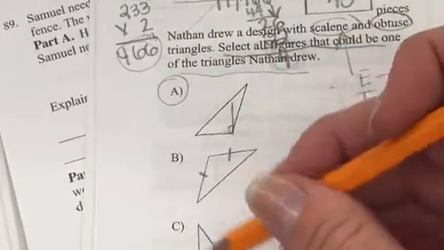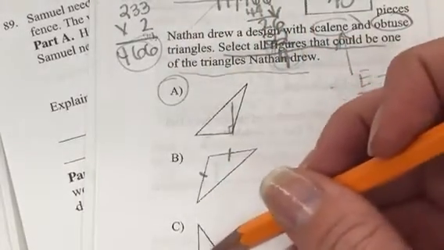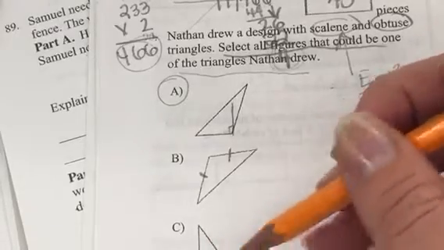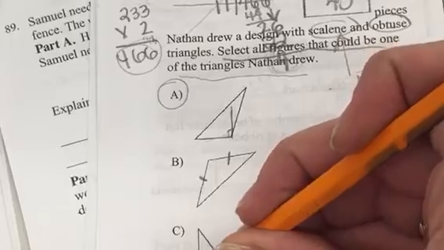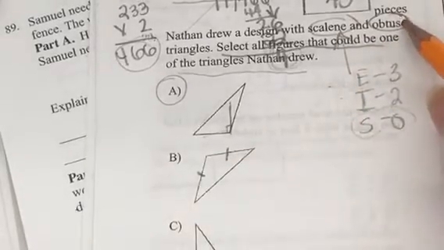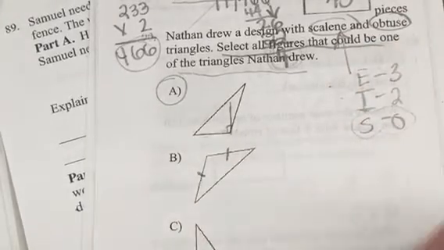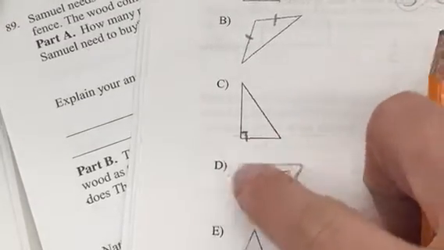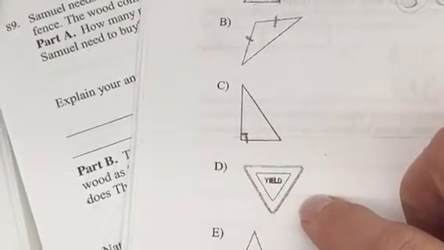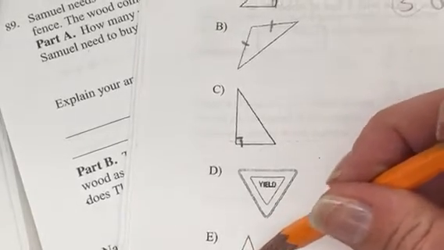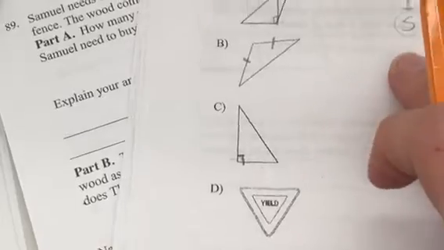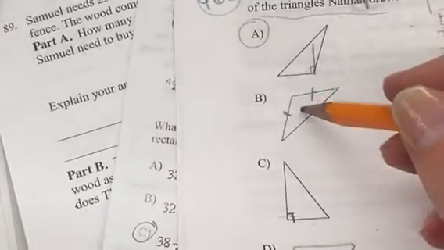When I look at C, certainly it is scalene. No sides are congruent. However, it squares off into a right angle, and I need an obtuse, so C does not work. When you're going to D, it's clearly an equilateral triangle because all sides are the same length, so again, not a scalene. Here on E, again, they're noting that 2 sides are the same length, so it cannot be E.